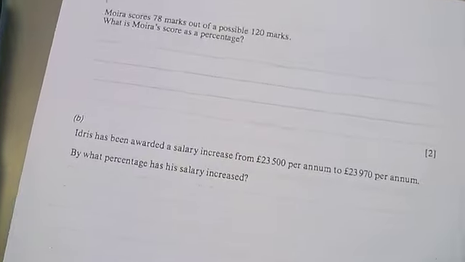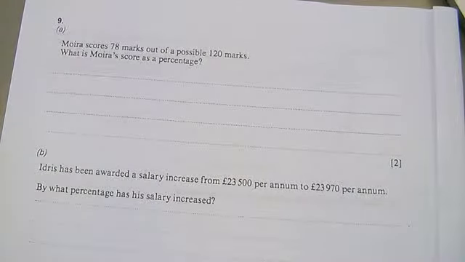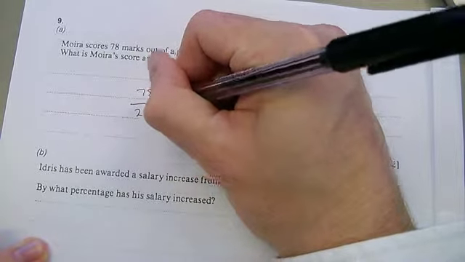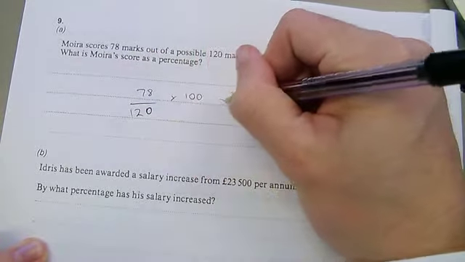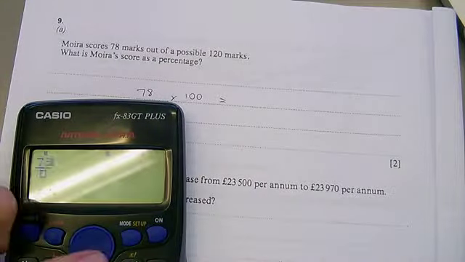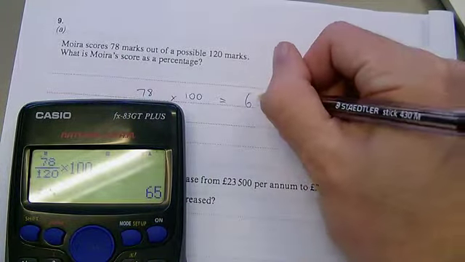Some of these will be easy, some of these will be a little bit trickier. Moira scores 78 out of a possible 120. Do you know how to work out the percentage of the test? What you had out of the total times by 100. Okay, it just goes into the calculator like that. 65%.